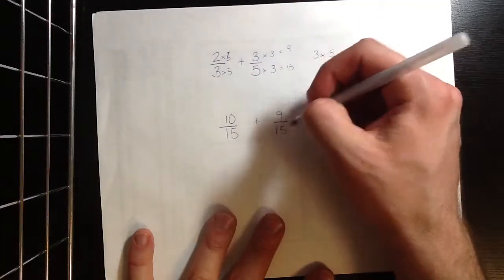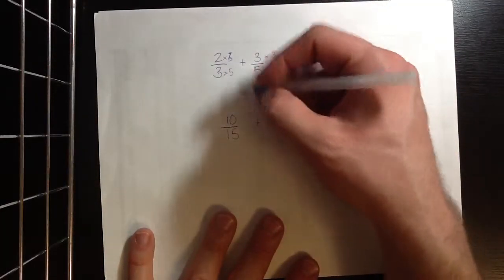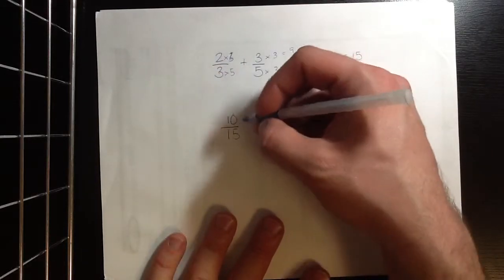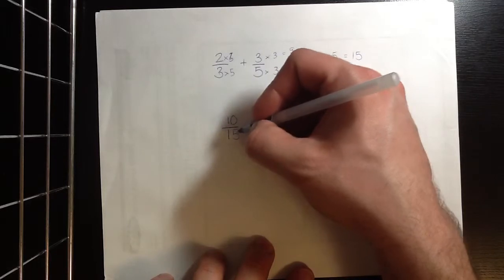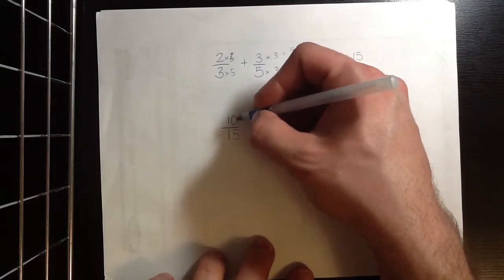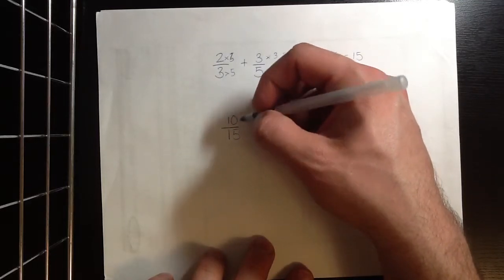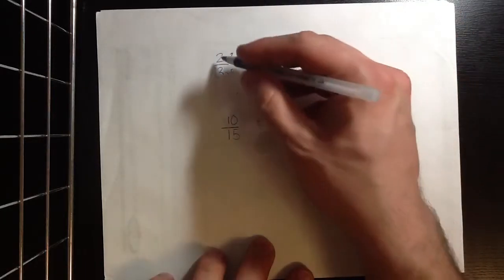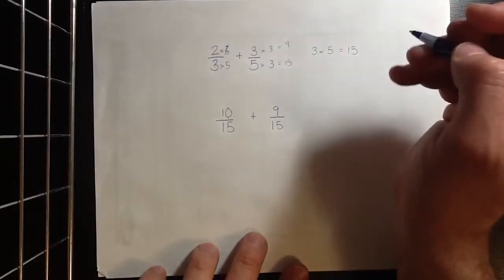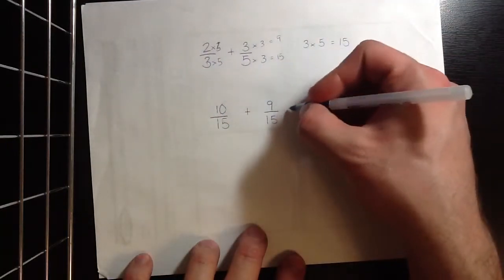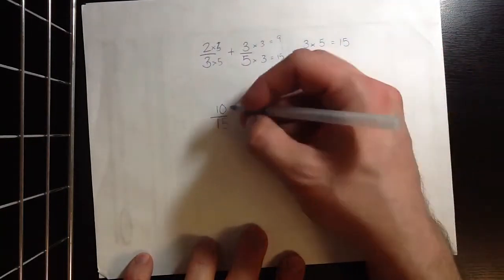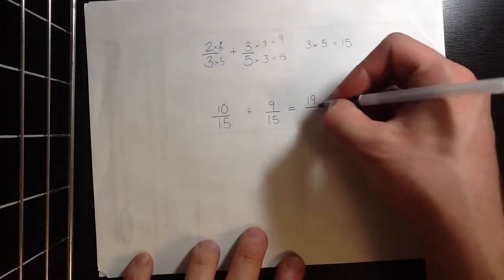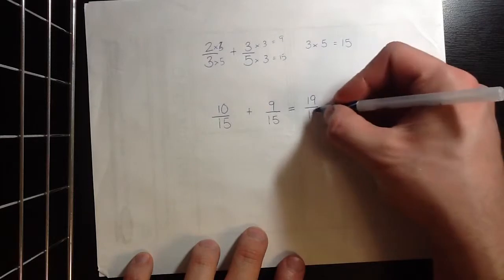Now, it's kind of cool because I can look back and check. My original fraction is 2/3. That means 2 pieces out of 3. Now my fraction is 10/15. If I think about it, I have 3 pieces of 5 that can go into 15, and 2 pieces of that would be 10. 5 plus 5 is 10, so 2 pieces is 10 if I put them into fifths. Just to get the final fraction here, I'm going to add these together. 10 plus 9 is 19, and my denominator stays the same at 15.